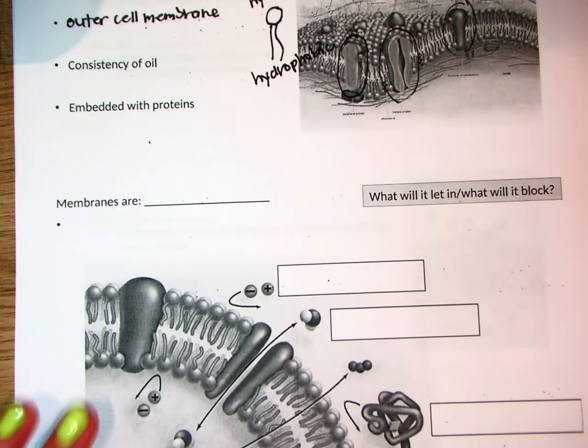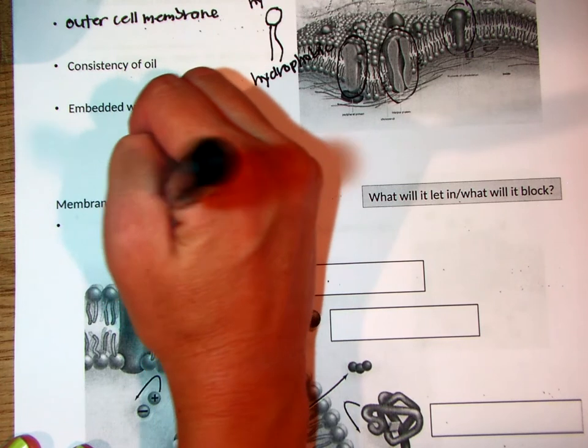So membranes are, again, selectively permeable.